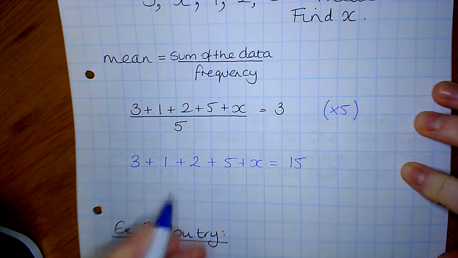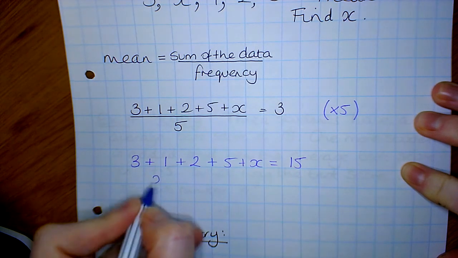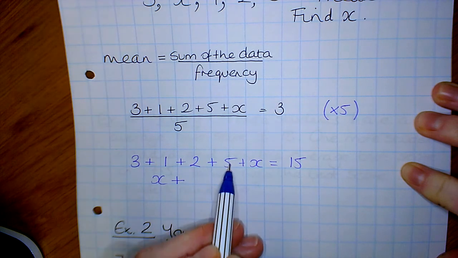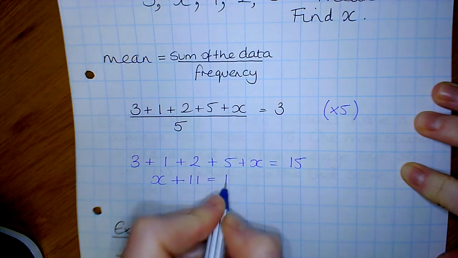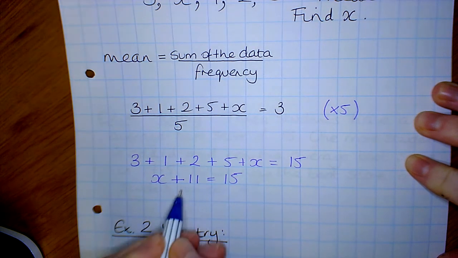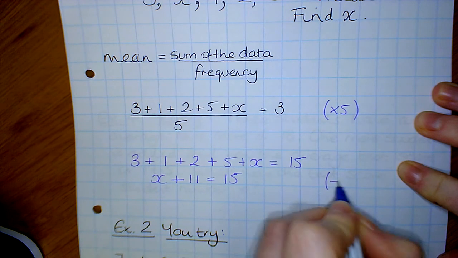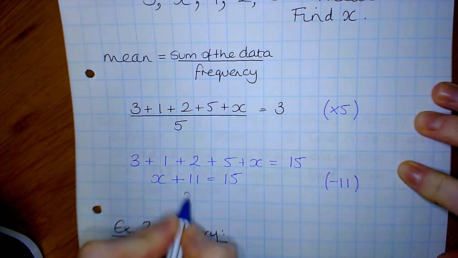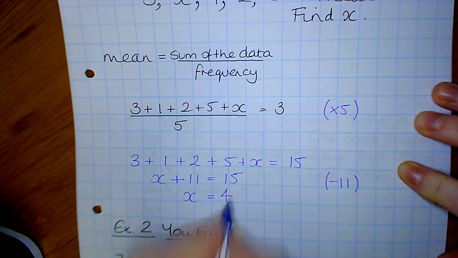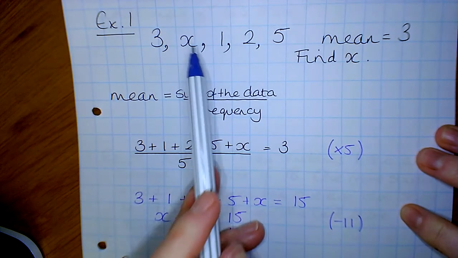That will help me. Now what I'm going to do is I'm going to simplify this side just to make it a little bit easier. So I've got my unknown plus 4, 5, 6, 11 equals 15. And so to solve this equation from here, I need to get rid of this 11. The opposite of that is take away 11. I need to remove it. And so I should be left with x equals 15 take away 11 is 4. So I've worked out that my x from my original question must have been 4.